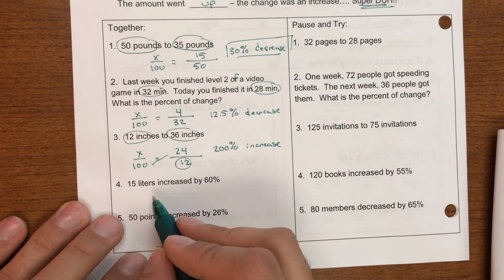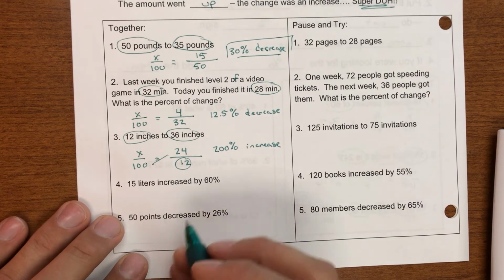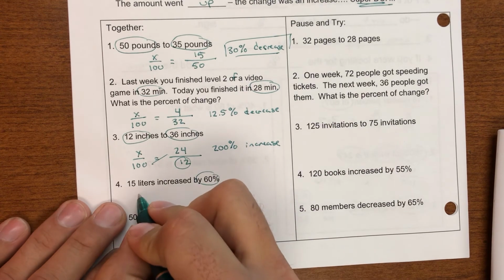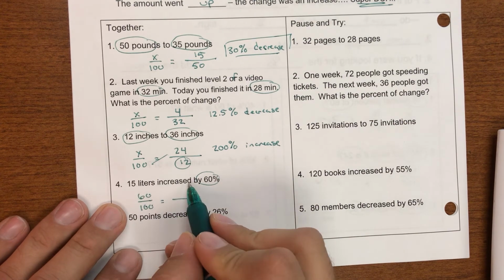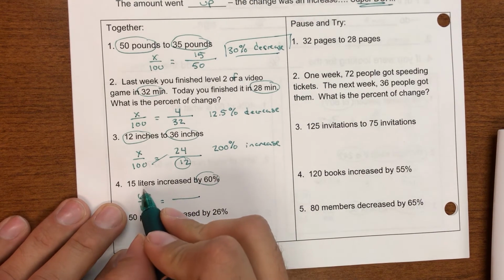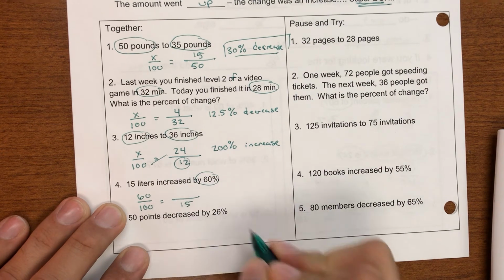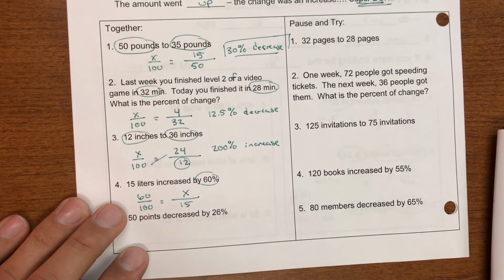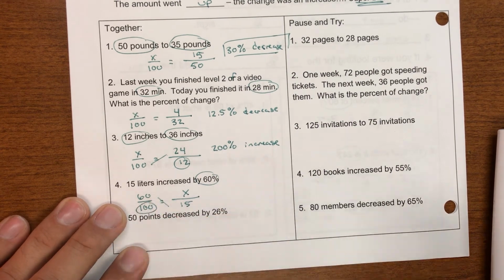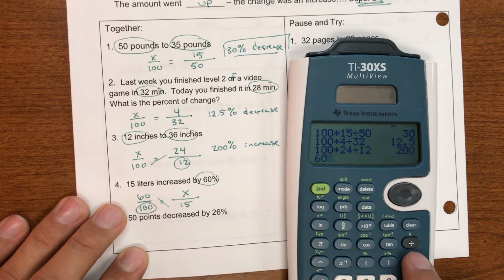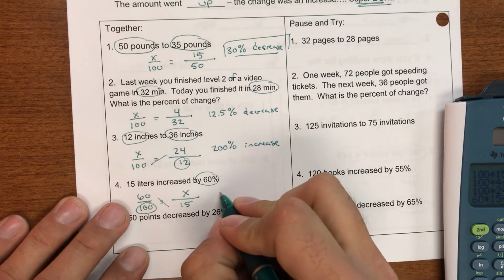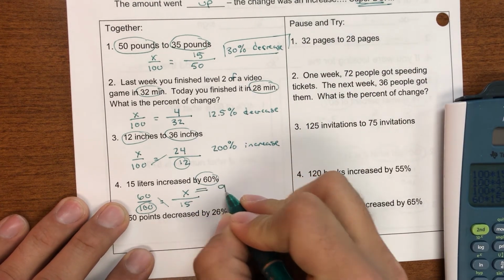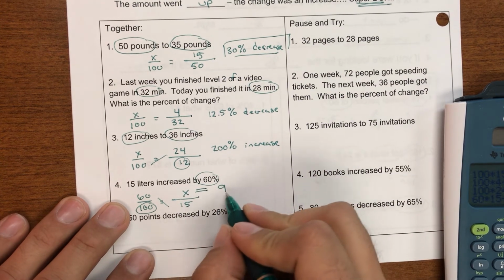Number 4, 15 liters increased by 60%. Ooh, I like this one because look, it gives me the percent. So I can put 60 over 100. And then it says that 15 liters increased 60%. So the 15 is my original amount. That's the amount I started with. And I'm looking to see how much I increased on this problem. So we set it up, cross multiply and divide. So 60 times 15 divided by 100 gives me 9. So that means that x is equal to 9. So that is the amount that I changed.